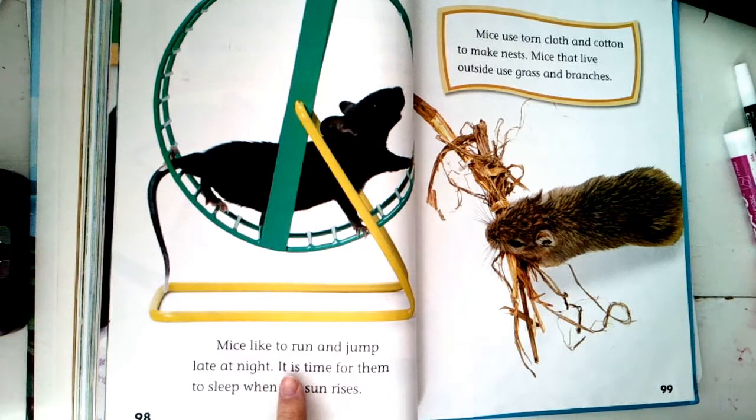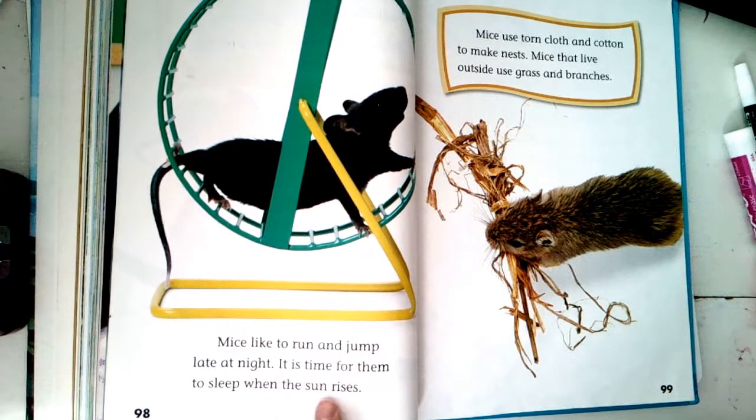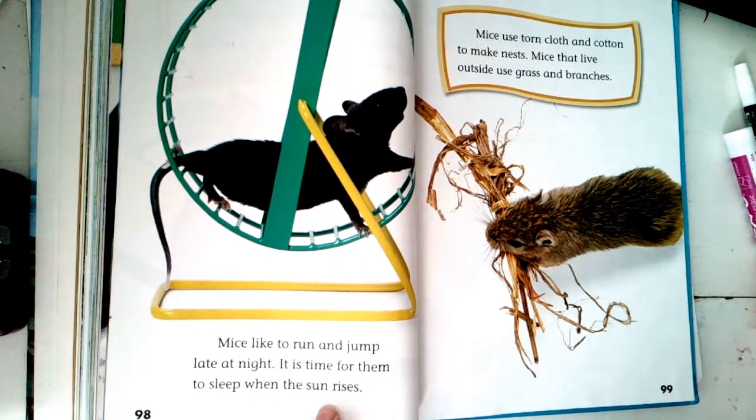When it says it is time for them to sleep when the sun rises, that tells me that as the day is starting, they're going to sleep. So they sleep during the day. I think that's really interesting. So I'm going to take that thought and put it as my first fact. If you like that fact, you can do this one with me. If you want to choose a different fact to start with, absolutely go for it.